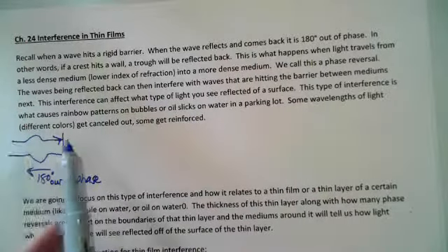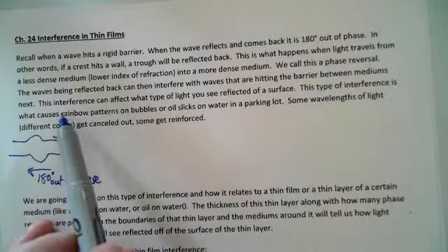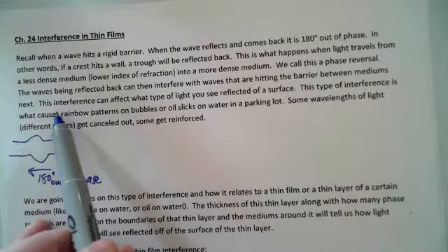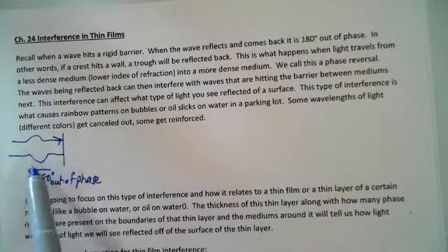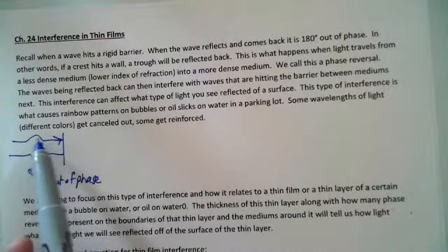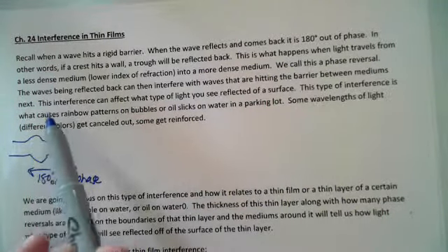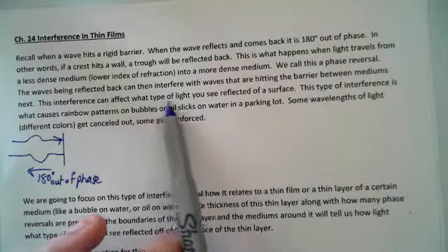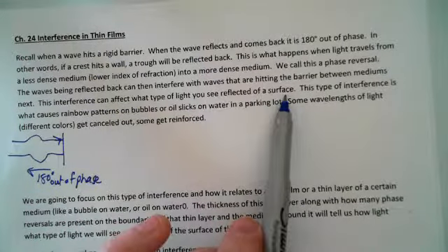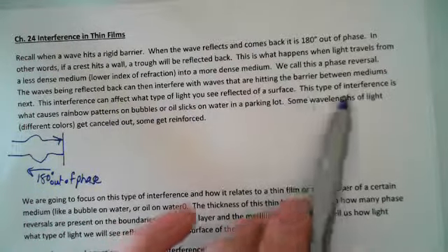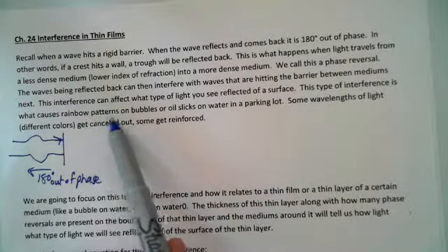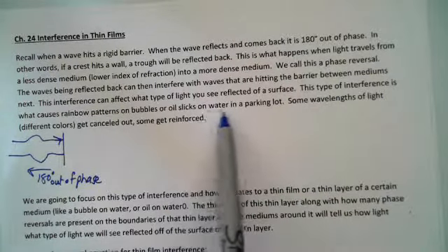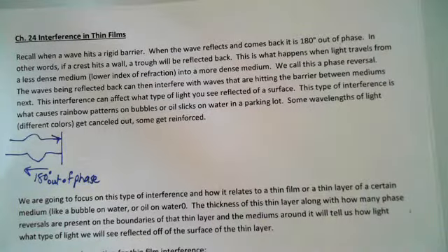So basically, if you have a crest come in and it hits a layer that has a higher index of refraction, then the wave that comes back is going to interfere with the waves that are being propagated toward it. This interference can affect what type of light you see reflected off of a surface. This type of interference is what causes rainbow patterns on bubbles or oil slicks on water. So if you've ever, after a rain, looked in the parking lot and everything looks all rainbowy, those are basically thin film interference patterns that you're seeing.